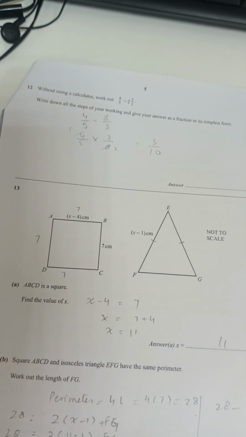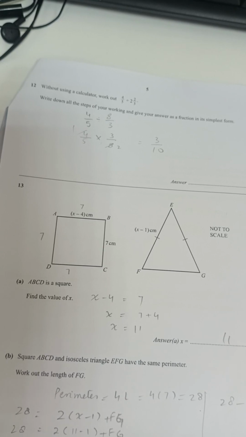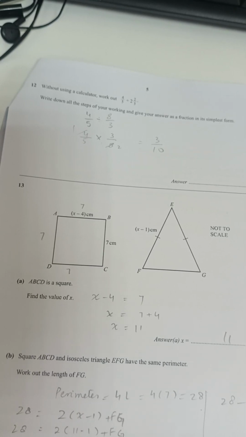Question number 13 gives us a square. The A part says that ABCD is a square. Find the value of x.